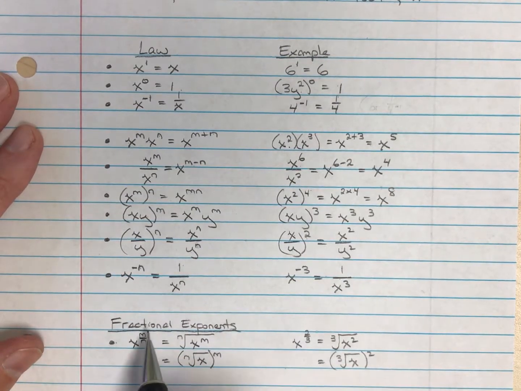And one more note on fractional exponents. If you have a fraction that doesn't have a 1 in the numerator, the denominator is always the root. The numerator is the power. So x to the m over n, where we have a fractional exponent, can be written in 2 different ways. The nth root of x to the m, or the nth root of x, all of that raised to the m power. You can choose which way you'd like to write that.